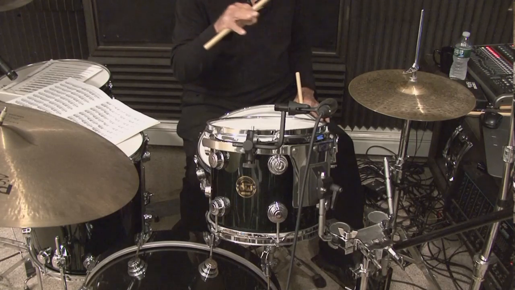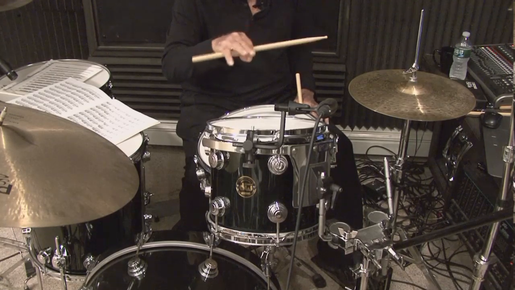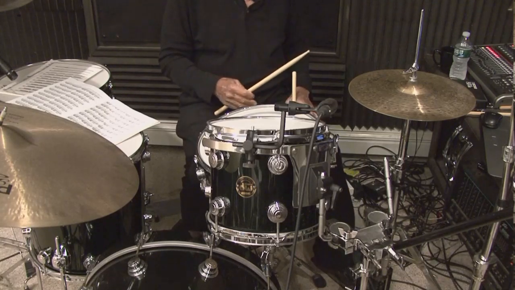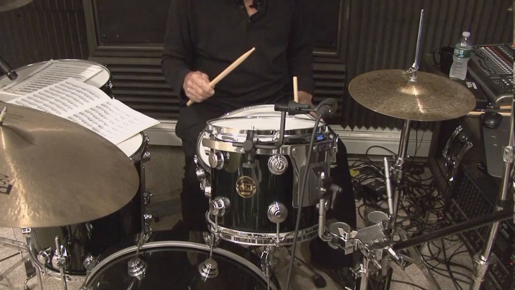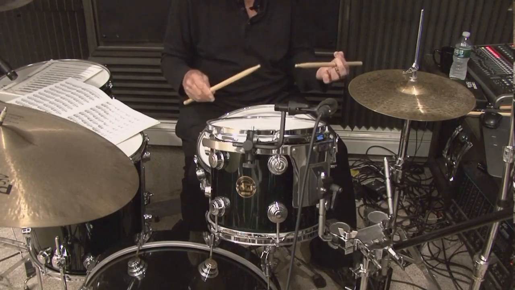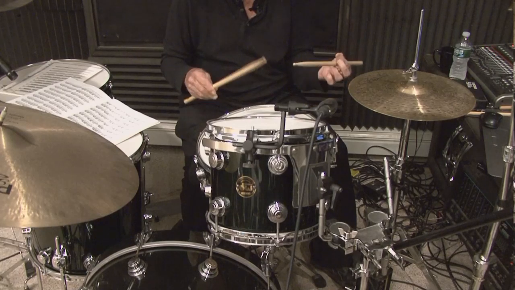So now, everybody, when I do groupings of 8, I don't count 1, 2, 3, 4, 5, 6, 7, 8, 1, 2, 3, 4, 5, 6, 7, 8. I subdivide the count. If I did 16ths, that's 4. So I'm counting 1, E, and the, 2, E, and the.